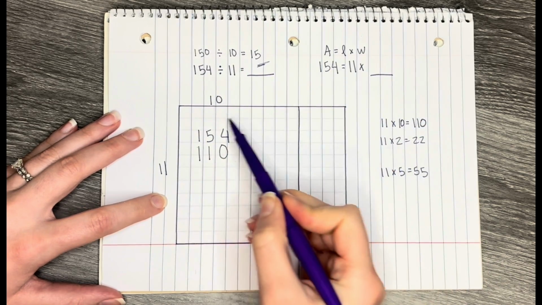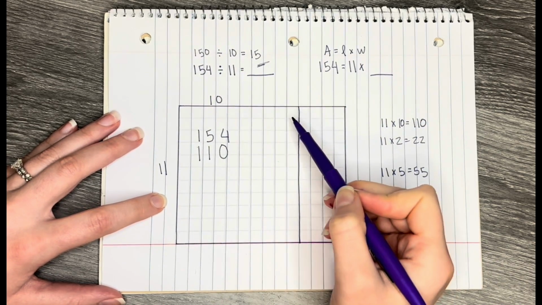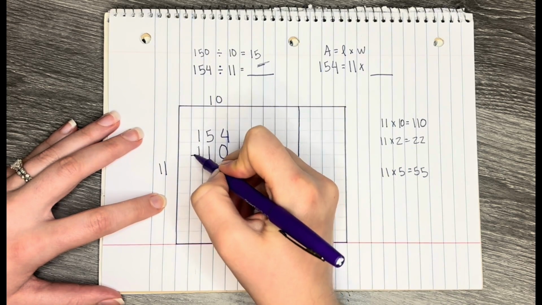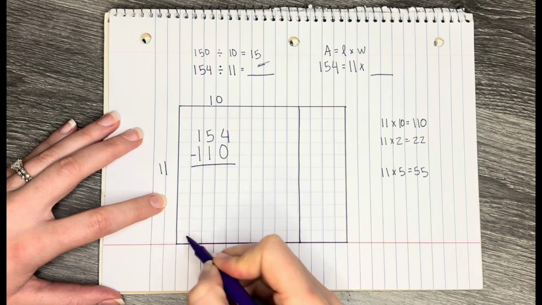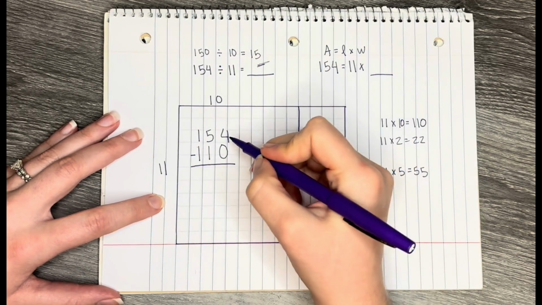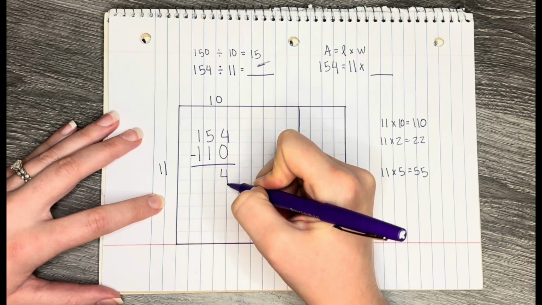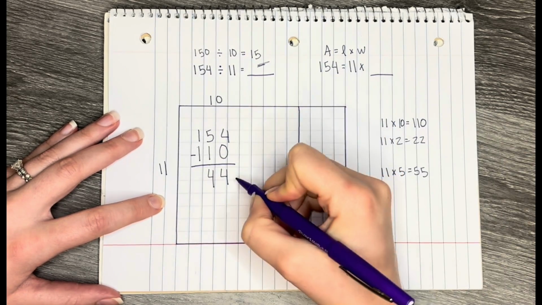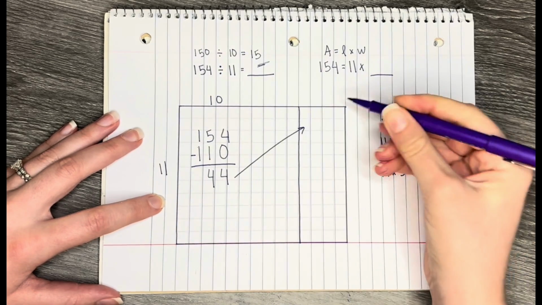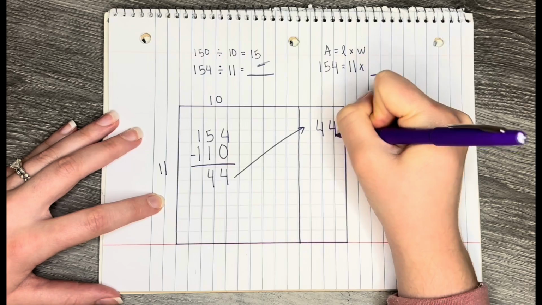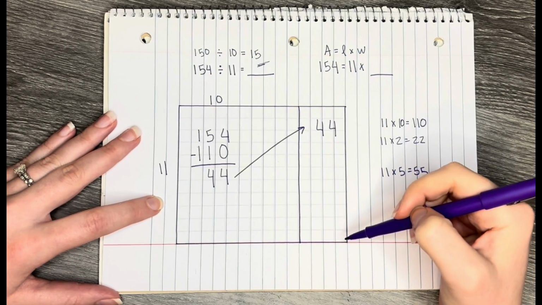That tells me that in this section of the area model, there are 110 boxes. But I know that's not all of them in the entire area, so I'm going to subtract to see what I have left over. 4 minus 0 is 4. 5 minus 1 is 4. I'm going to draw my arrow over here. That means that in this section of the area model, there are 44 boxes remaining.